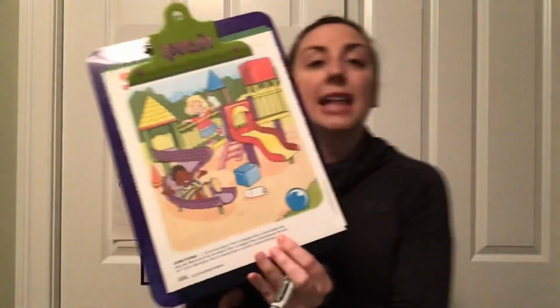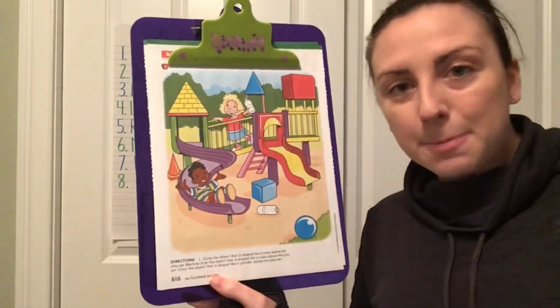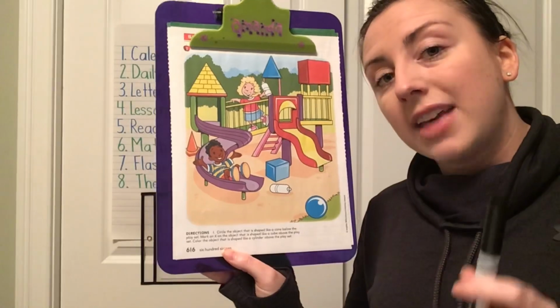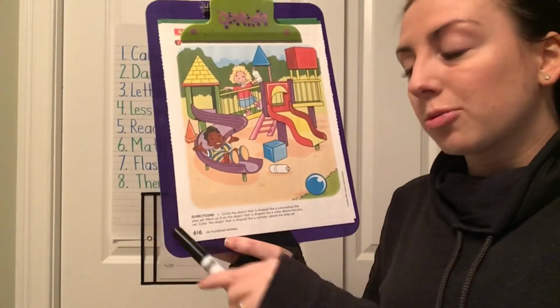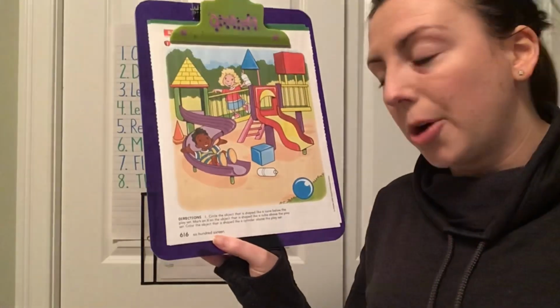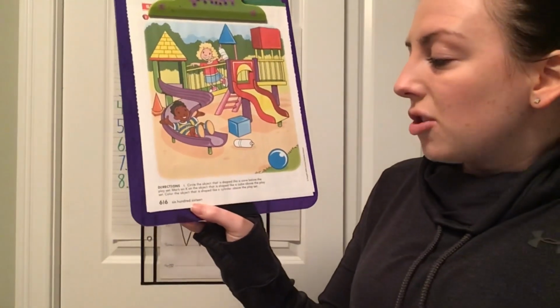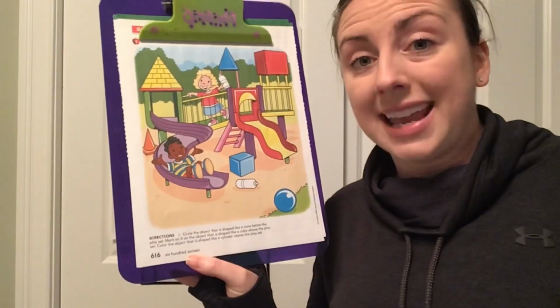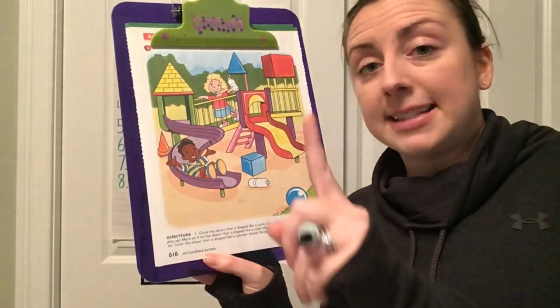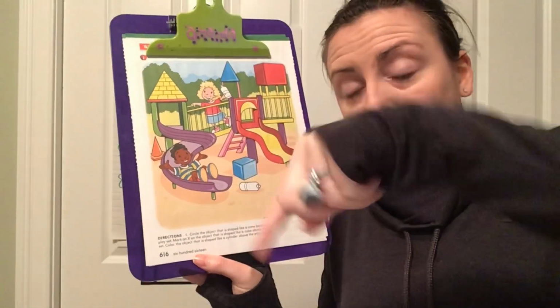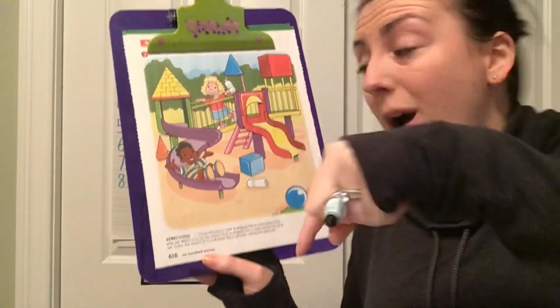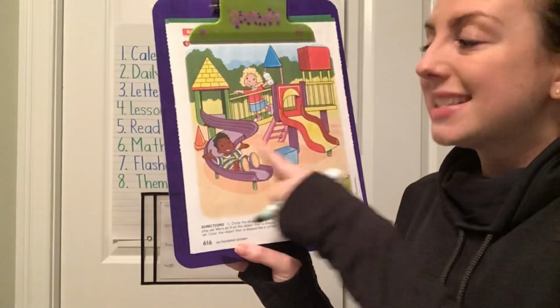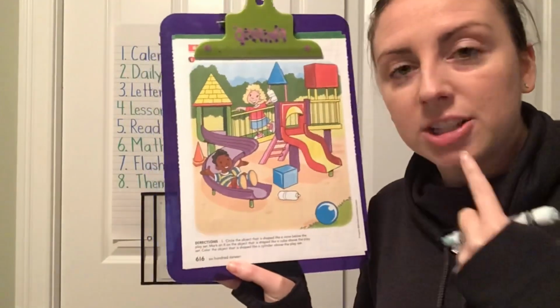So we are going to look at a picture of a playground. And in this picture of a playground, there's lots of different shapes, and we're going to figure out where they are, and our directions are going to give us clues. So let's read number 1. It says, circle the object that is shaped like a cone below the playset. Now, is below up or down? Below, under. So here's the playset. Where is the object shaped like a cone? Do you see it? Can you point to it?